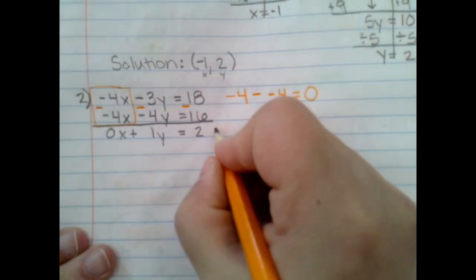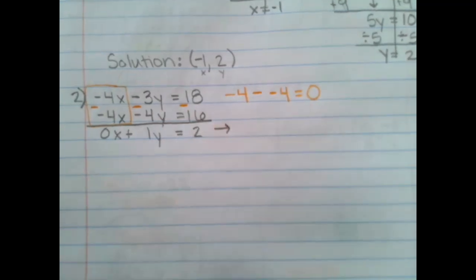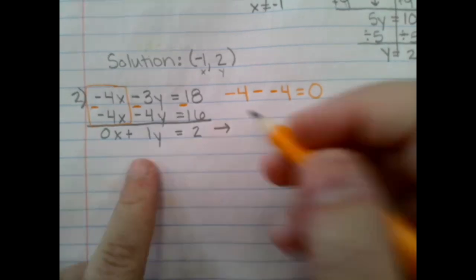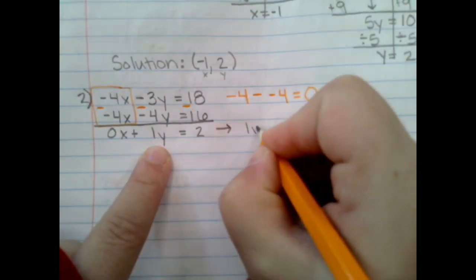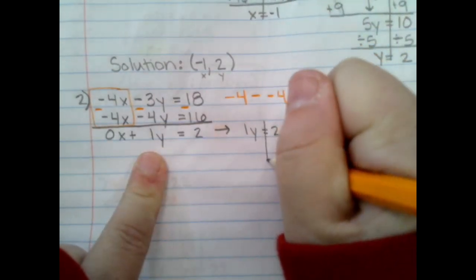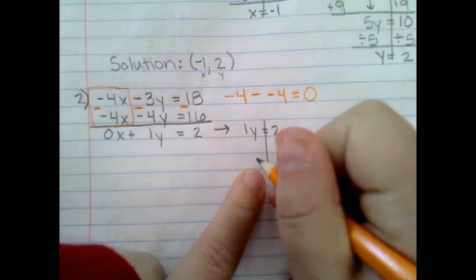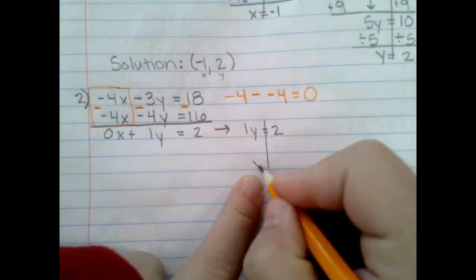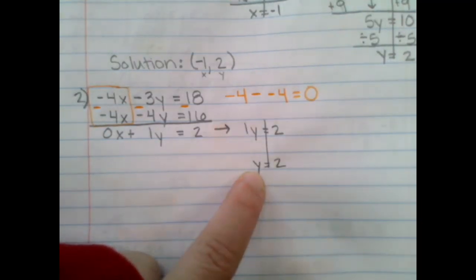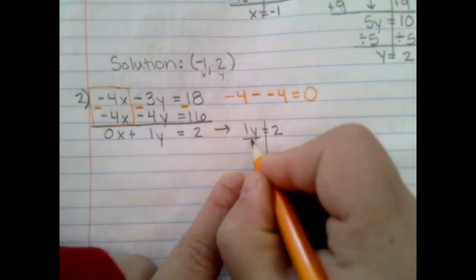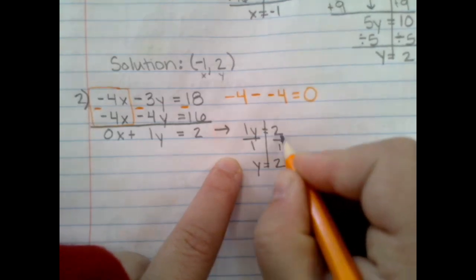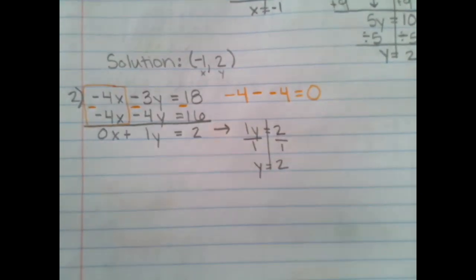All right, I'm going to rewrite that equation so it doesn't have the x's. We eliminated the x's. The x's are gone. There's 0 of them, so we can just write 1y equals 2. What's 1y really equal to? How else could I write 1y? Just y equals 2. If you didn't know that, though, you could solve it. How would you undo it? Dividing by 1. You can use this line for division, or you can do that little dot dot. 2 divided by 1 is 2. Either way, we get the same thing.